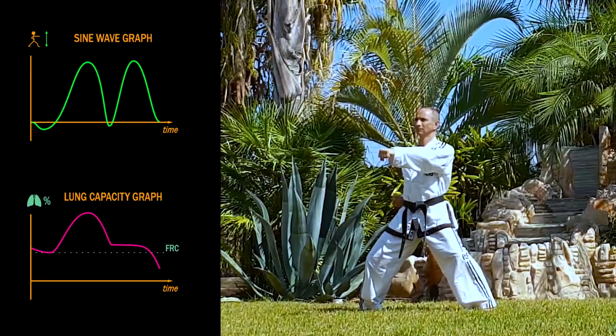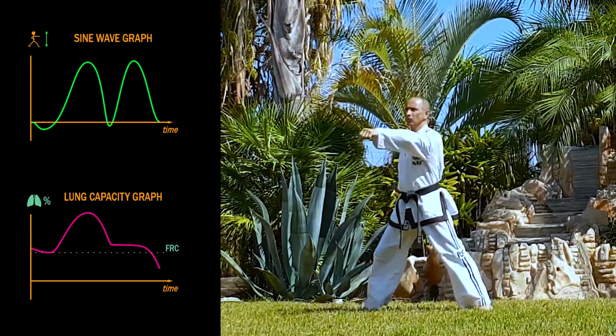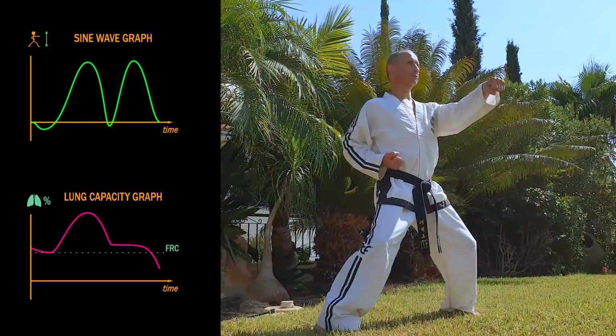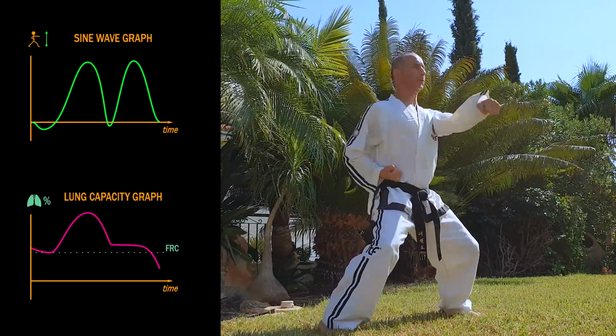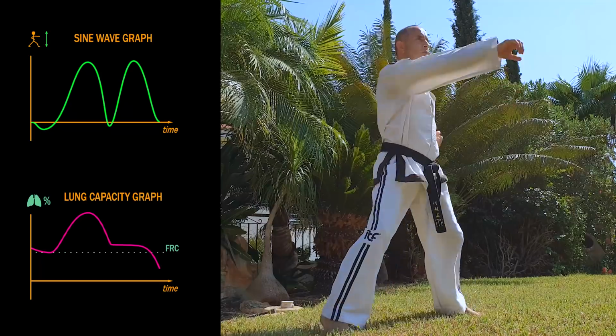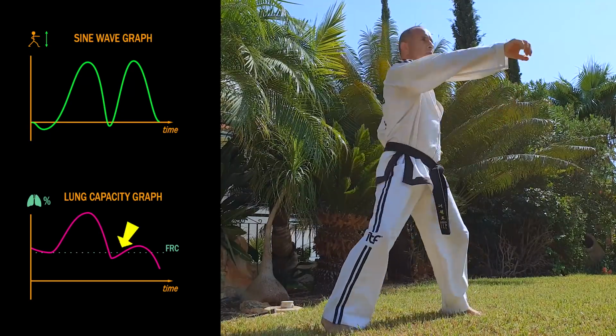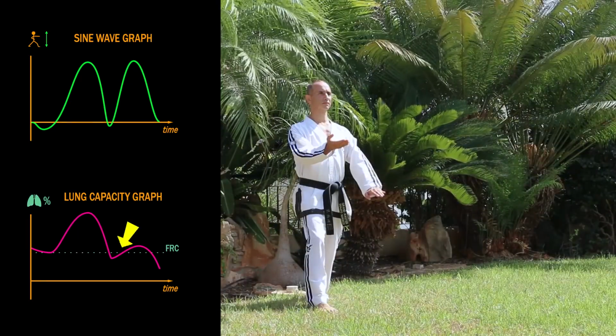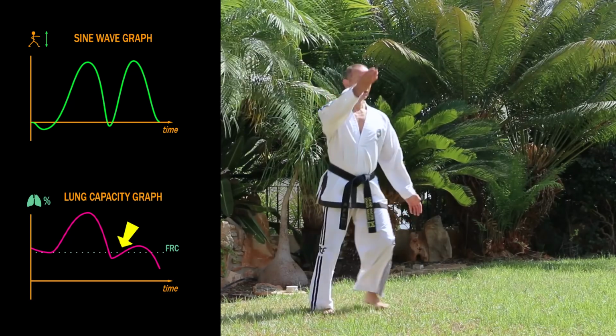On the first technique, the breath is stopped, but only for a short time, because you need to quickly wind up for the next technique. As you do this, relax the chest and diaphragm rather than purposely inhale. Notice that you may still inhale a little if the air in your lungs has dropped below the functional residual capacity.